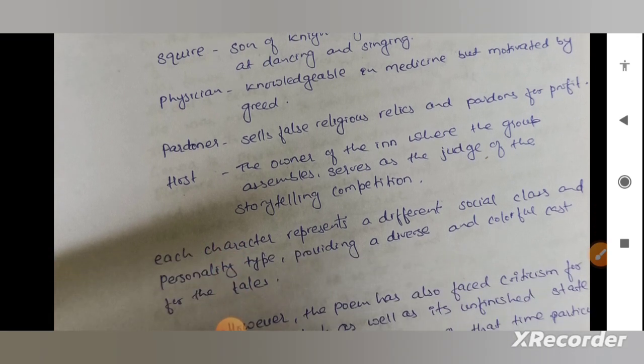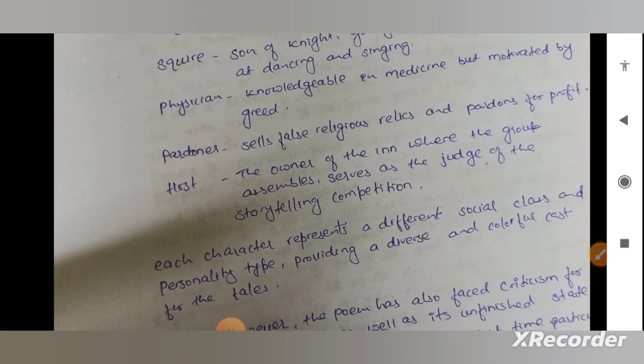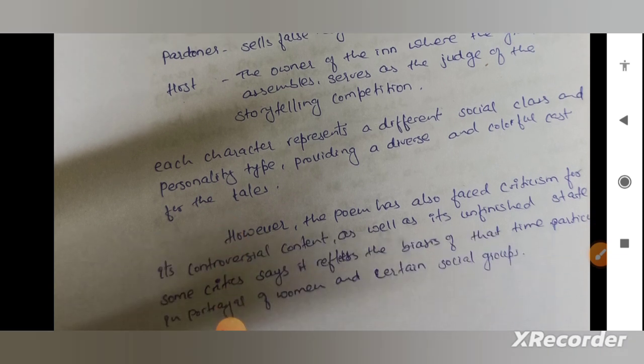Physician, pardoner, host. If we see the pardoner, he sells false religious relics and pardons for profit. That means in this poem, a character named Pardoner sells false religious relics from which he gains profits. It is also said that the physician was a greedy person, and the host, that means the person who was hosting all these scenarios. Among all these pilgrims, one pilgrim was Chaucer himself.